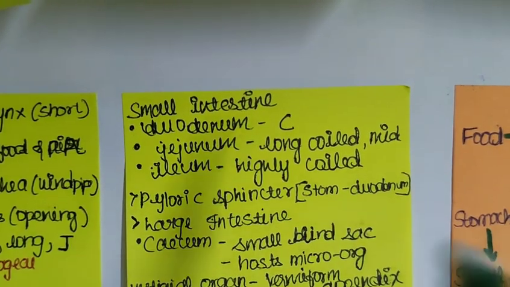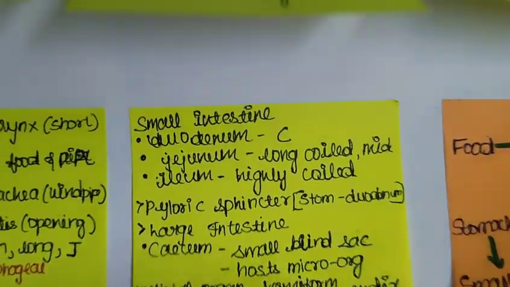Duodenum, where did you see it already? The part of a small intestine. Okay. So the pancreas is present between these limbs of the duodenum.